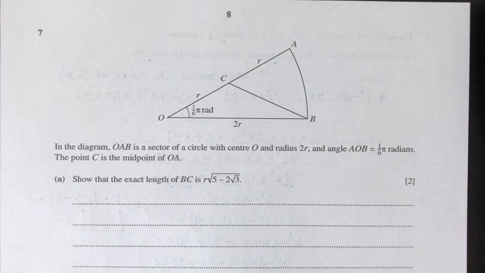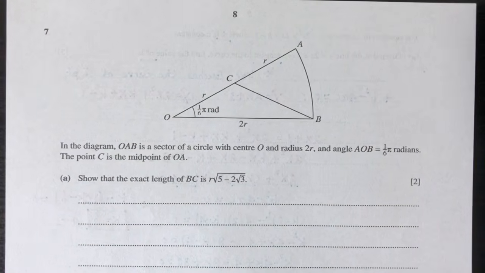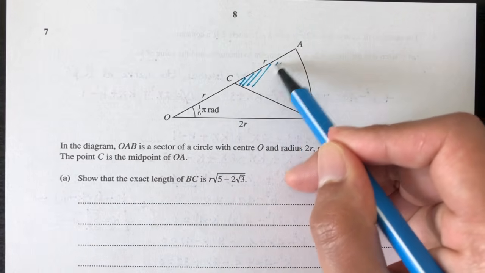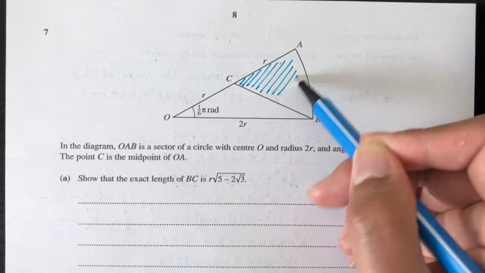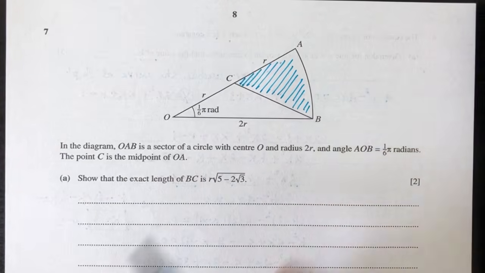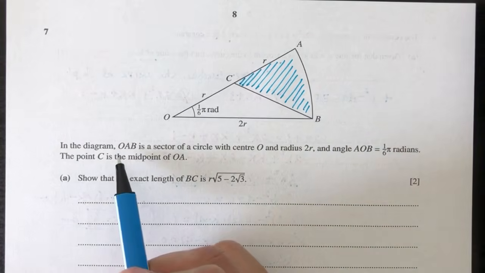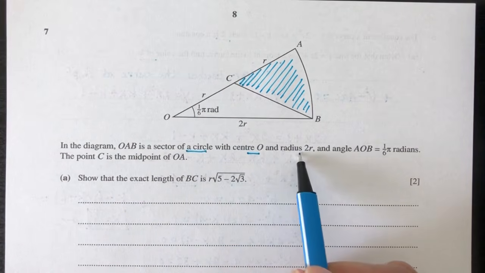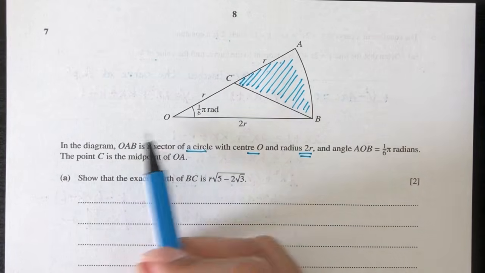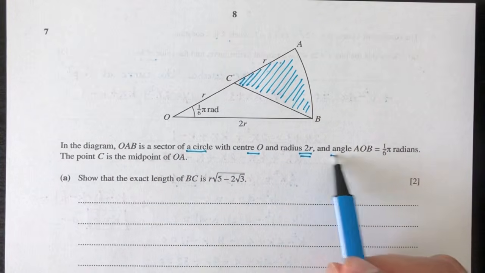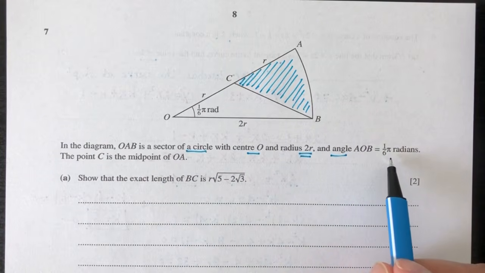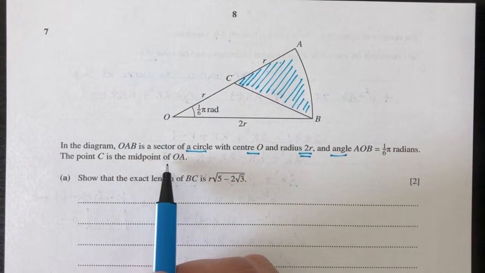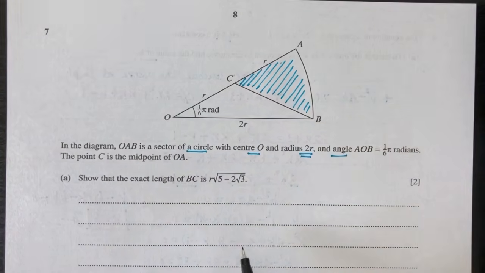Okay, so now let's move on to question number 7. I think in the question, this is the region that is shaded. So in the diagram, we have AOB, a sector of a circle, center O, and radius 2r. This is the radius 2r. Now we have angle AOB equal to 1 over 6 pi radians. The point C is the midpoint of OA, as you can see.